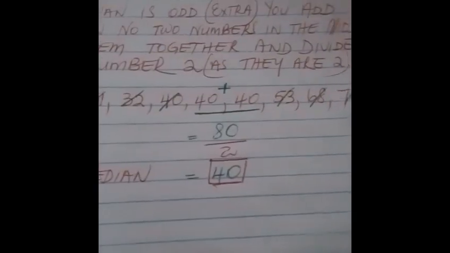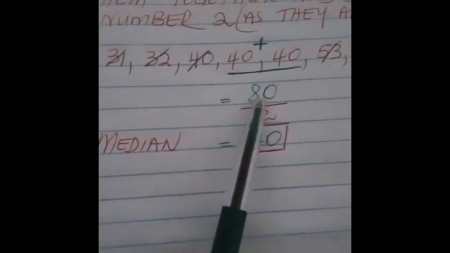So what we do, we add them together. 40 plus 40 gives us 80. Then we divide that 80 by 2 to give us 40. So it means our median is 40. So you do that when your median number is odd or is having an extra number. So you add them together, you divide by the number of them, which is 2 in this case. So you divide by 2 to get the median.